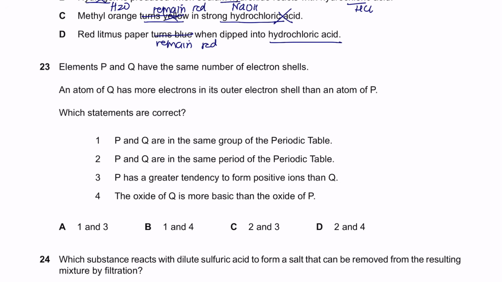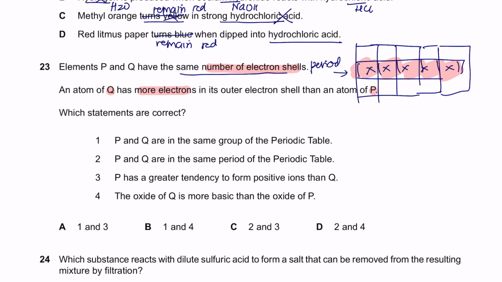Next, question 23. Elements P and Q have the same number of electron shells. An atom of Q has more electrons in its outer shell than an atom of P. If they have the same number of electron shells, it means that they are placed in the same period of the periodic table. They say that Q has more electrons. That means Q must be less electropositive compared to P. Statement 1, P and Q are in the same group of the periodic table, is wrong. They are in the same period is correct.